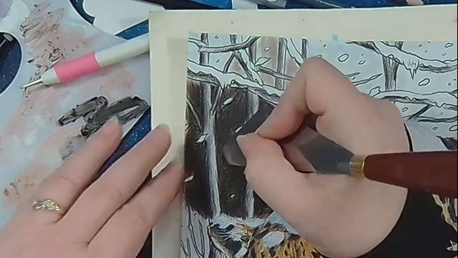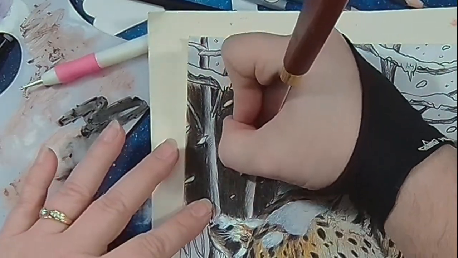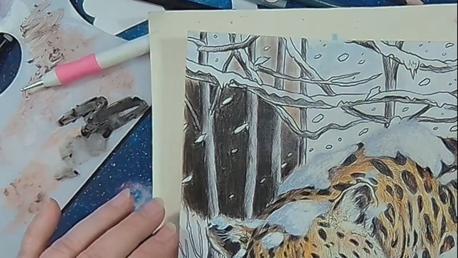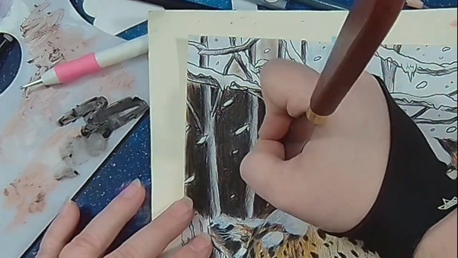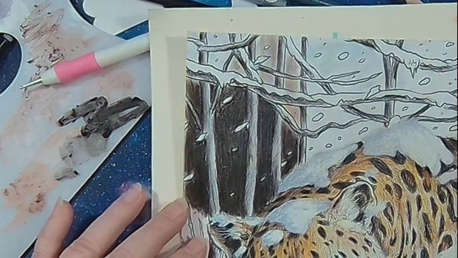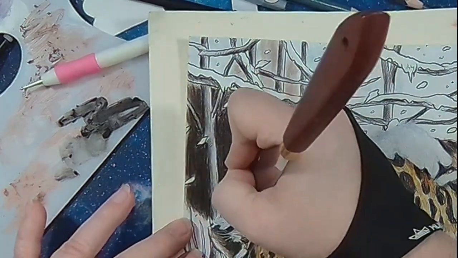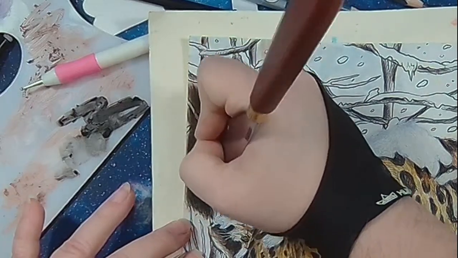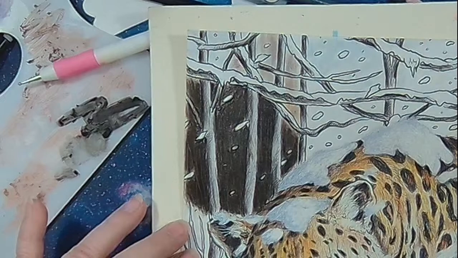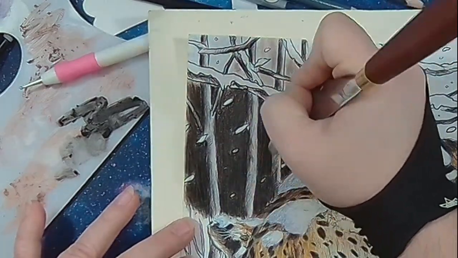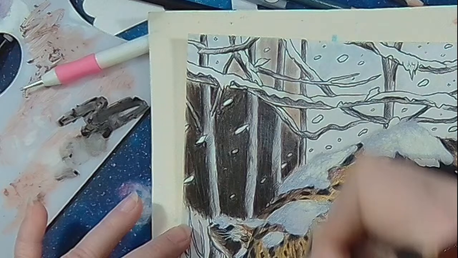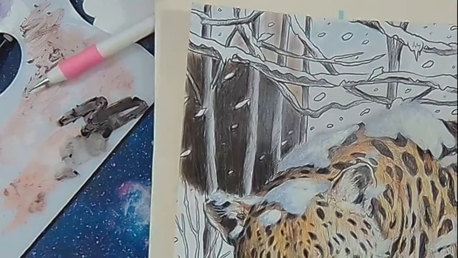There goes the pencils. You probably can't see that. Just trying to give a slight indication of some sticks back there. Anyway, there we are.